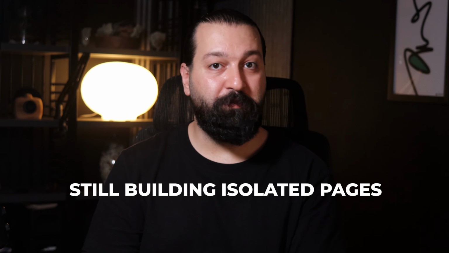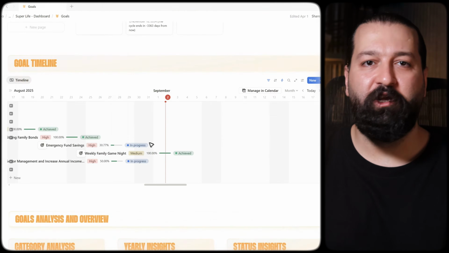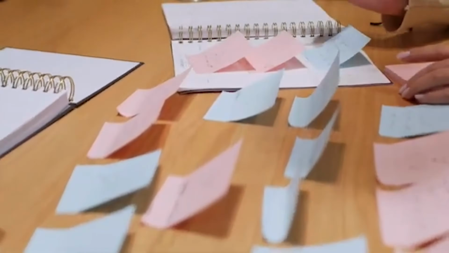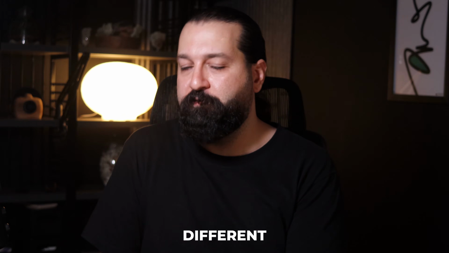Still building isolated pages in Notion? Let me ask you something real. Do your Notion pages feel like isolated islands? You've got tasks here, goals over there, maybe a content calendar floating in another workspace, and none of them talk to each other. It's like managing your life with sticky notes in different rooms.